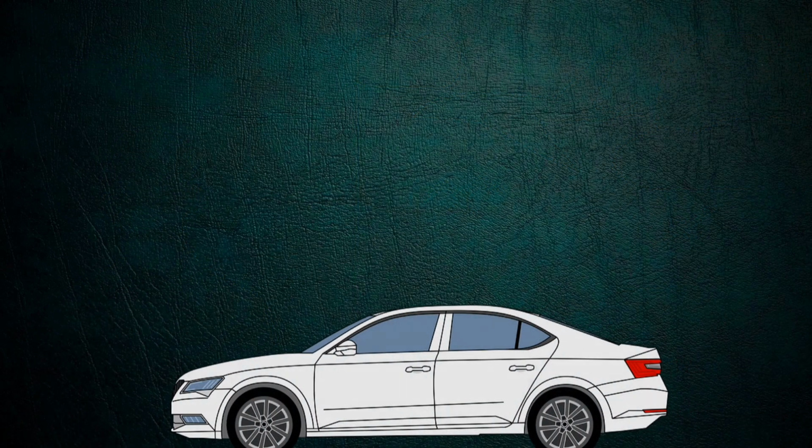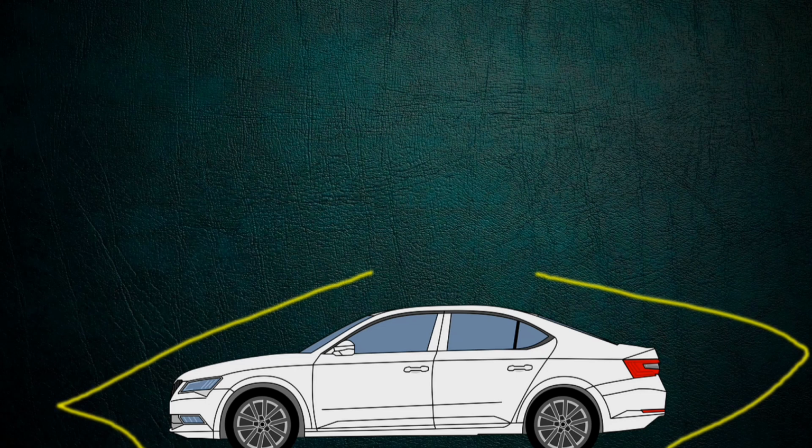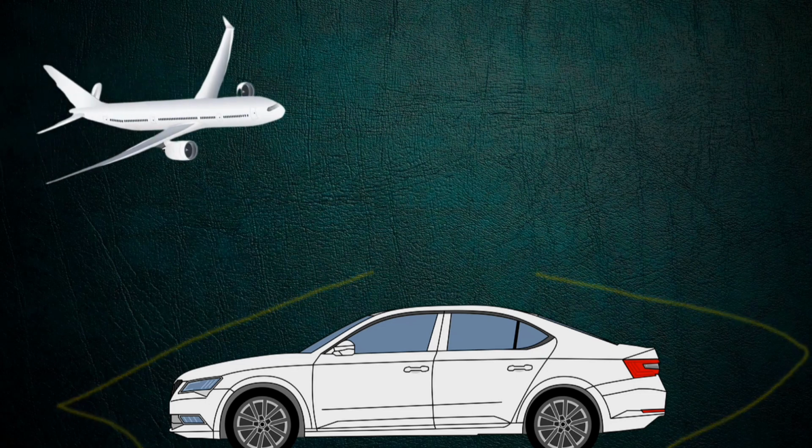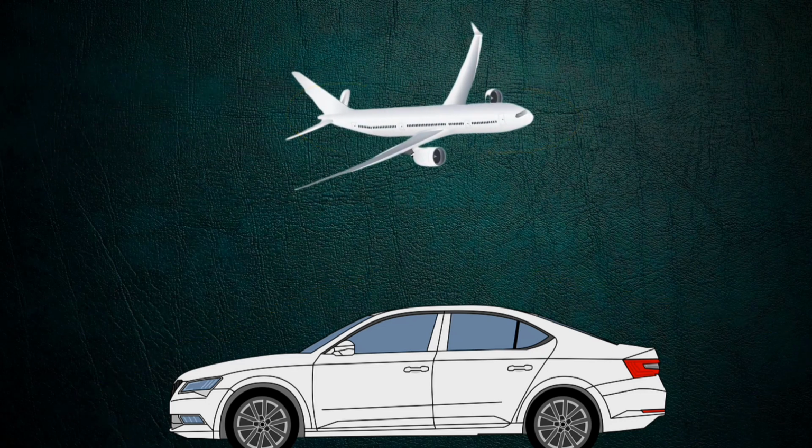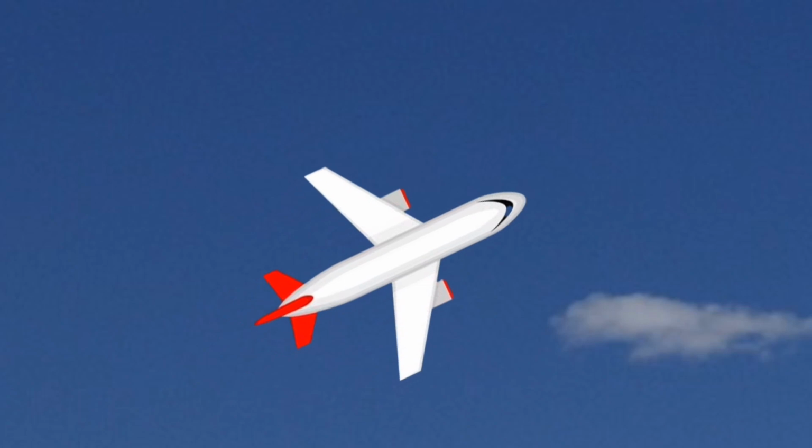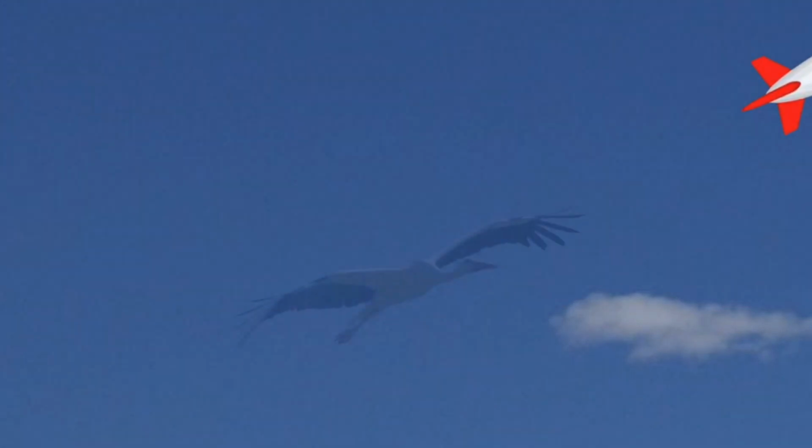The front and back side of a car is flat and slightly tapering, whereas the front and back side of an aeroplane is curved and tapering. This shape of aeroplanes minimizes the resistance of air while flying.